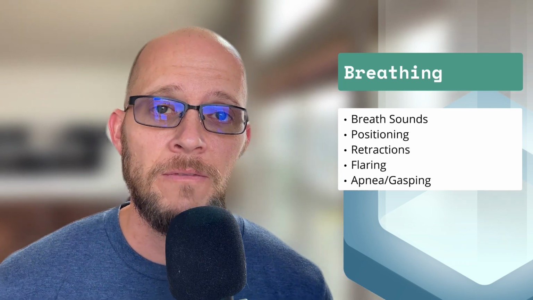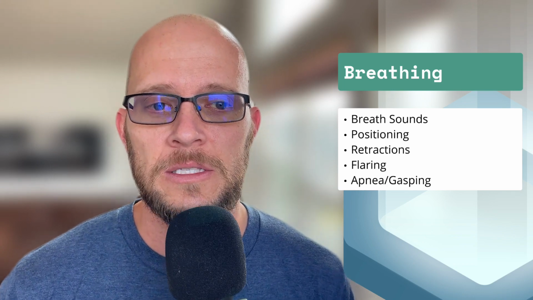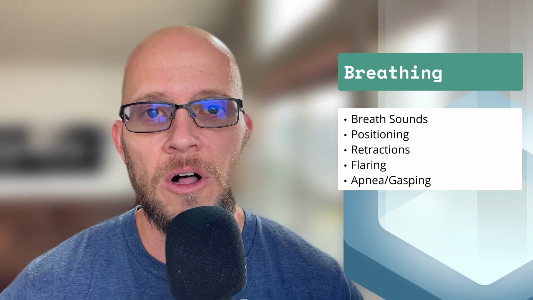The other one is flaring. This is more common with the infants. Some toddlers can have this as well. You're going to look for the nasal flaring. If they're flaring up their nostrils, that's a good sign they're trying to get more oxygen into their lungs. Are they completely apneic? That means they're not breathing at all.